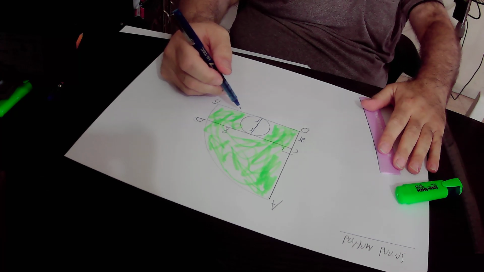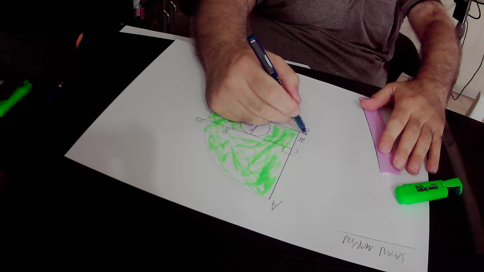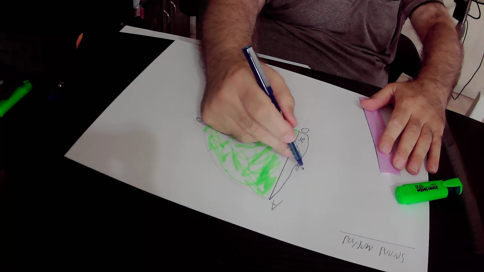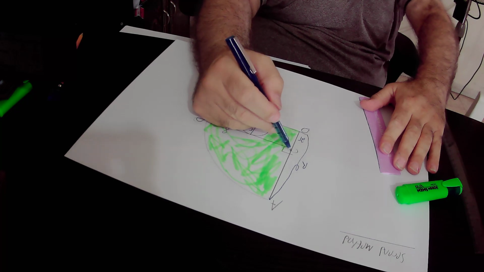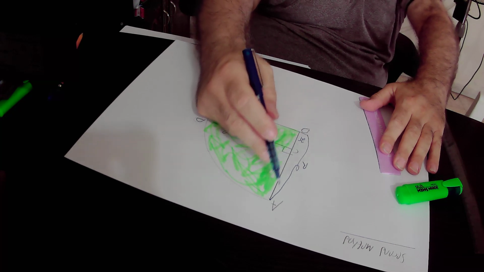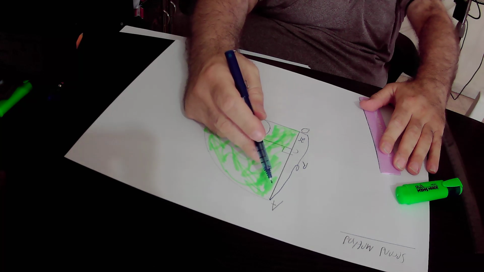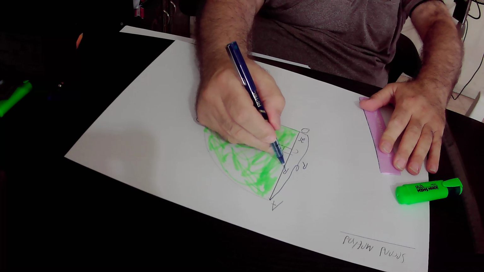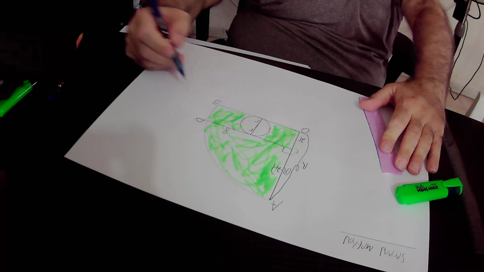And here AO is the radius of the quarter circle. Therefore, AC will be equal to AO minus CO. Again, AC equals AO minus CO. That is to say, it equals AO, that is R, minus CO, that is 2R. Okay.